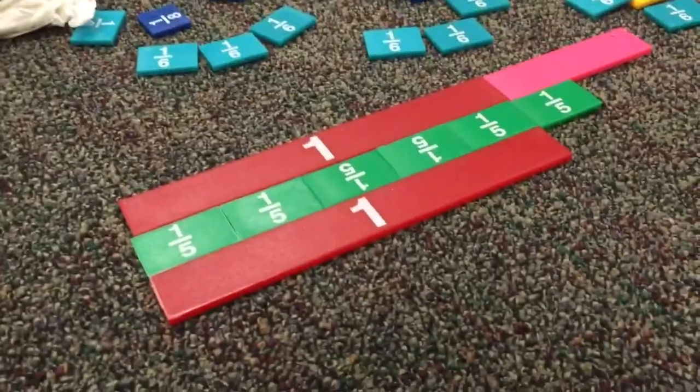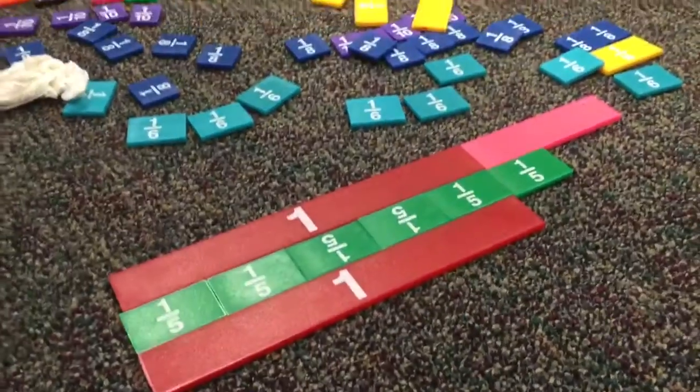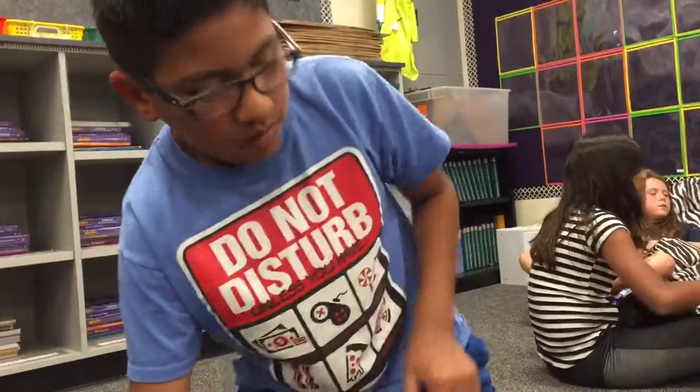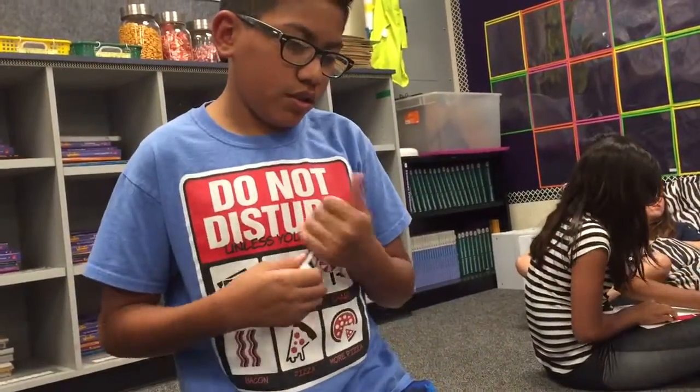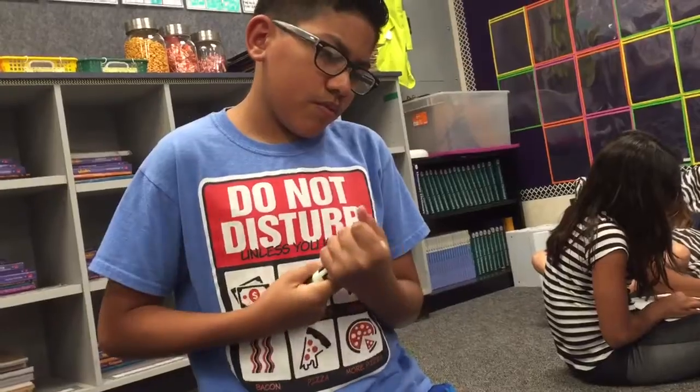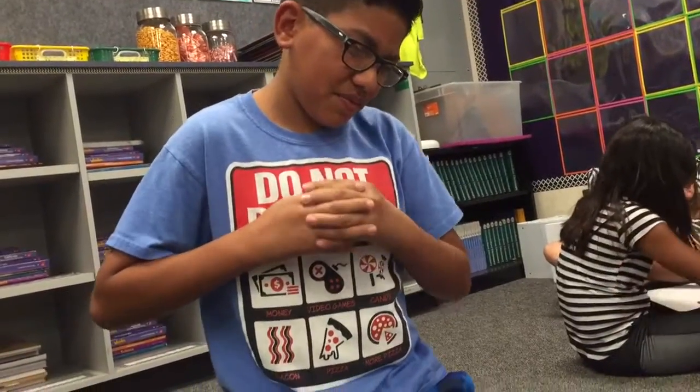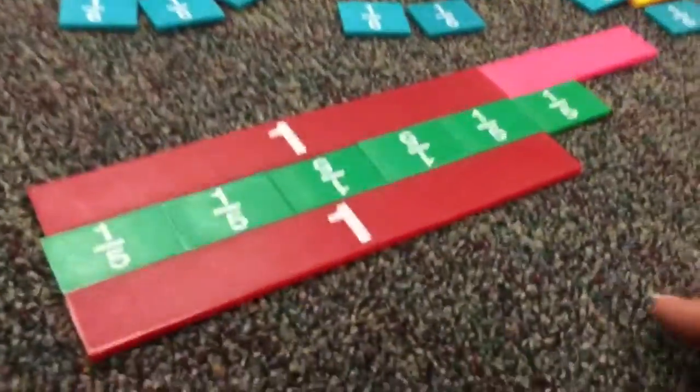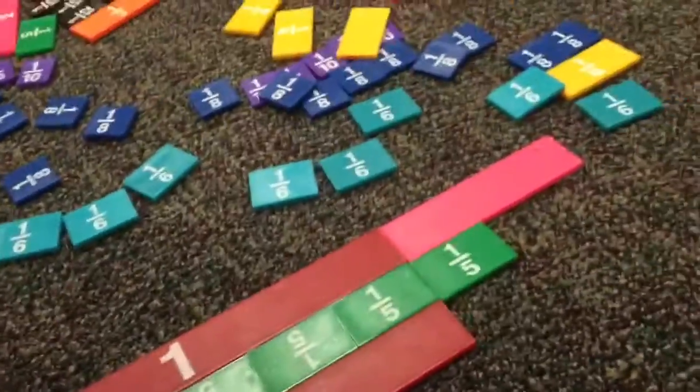6/5. Okay? So if the improper fraction is 6/5, what's the mixed number, which is greater than 1? The mixed number is 1. Okay, 1. So we're going to cover it up.